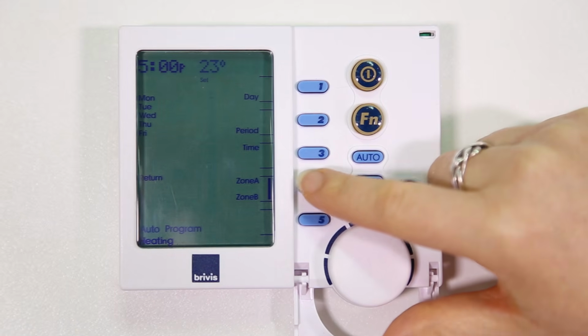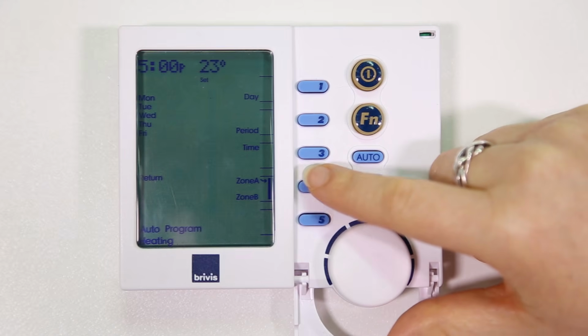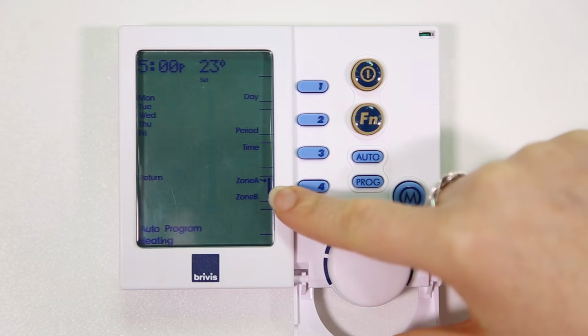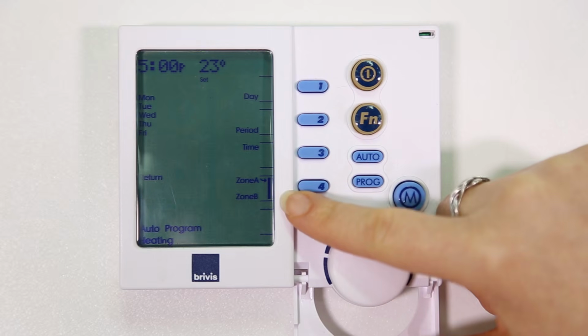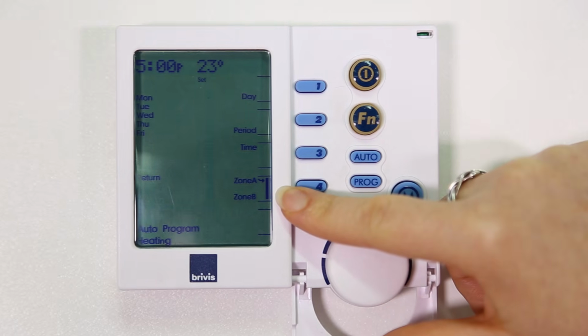So you can press Zone 4 as many times as you like and it'll scroll through the options. Once you've got the arrow just next to Zone A, that means that just Zone A is on, just the living area.